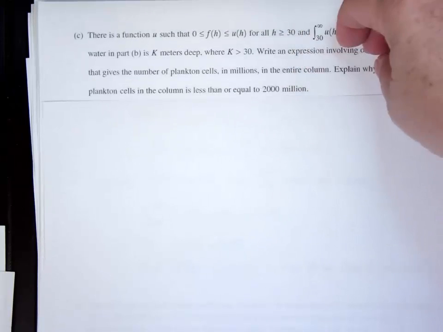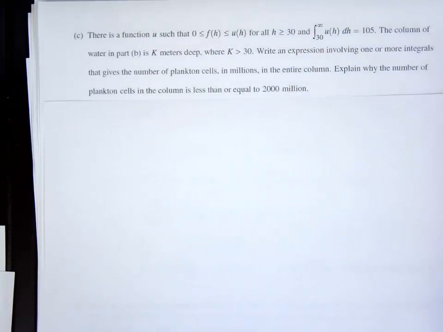Now, letter C, a little bit tricky. It says there is a function u such that f of h is between 0 and u of h for all h greater than or equal to 30, and the integral from 30 to infinity of u of h is 105. The column of water in part B is k meters deep, where k is greater than 30. Write an expression involving one or more integrals that gives the number of plankton cells in the entire column, and explain why the number of plankton cells has to be less than or equal to 2,000 million.